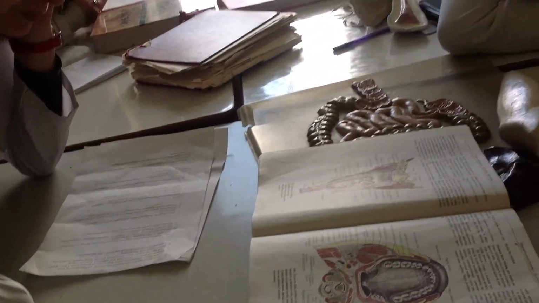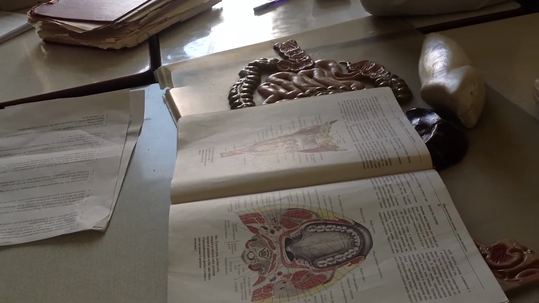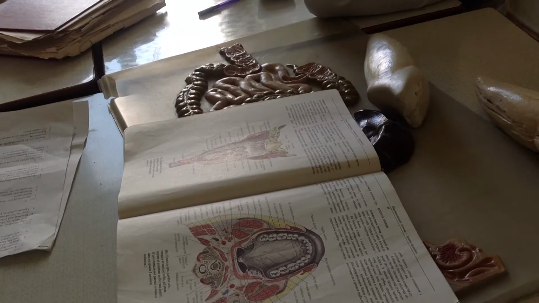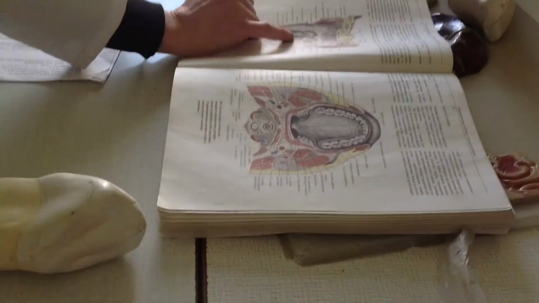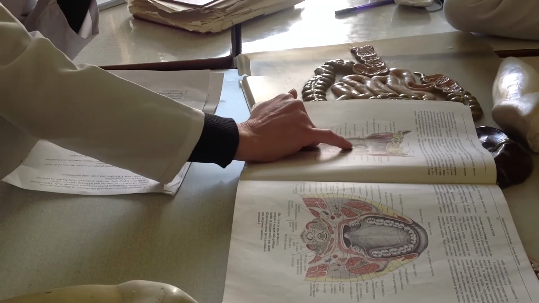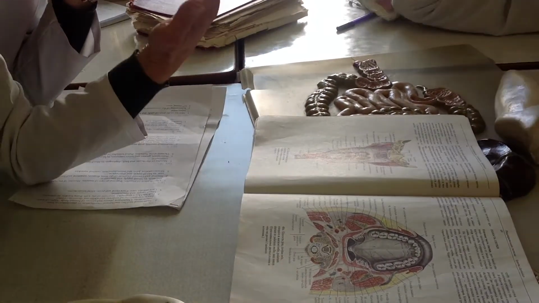There is some structure that closes this when you swallow. The laryngeal orifice, the laryngeal opening. The larynx has a part which is called the epiglottis.